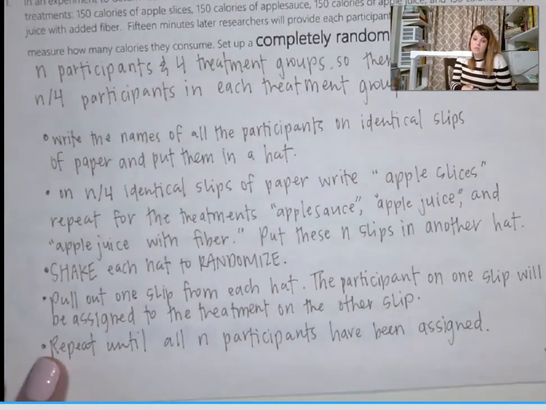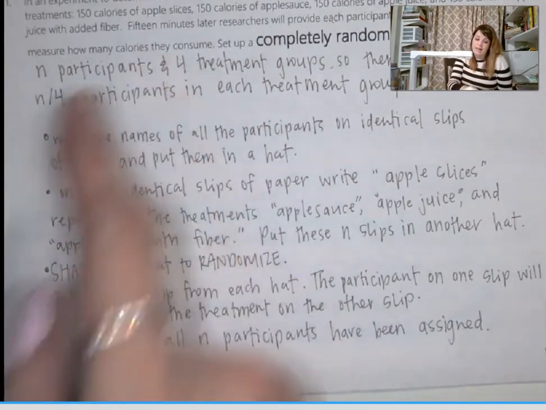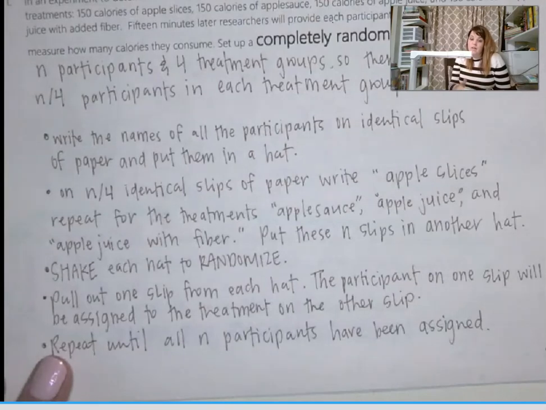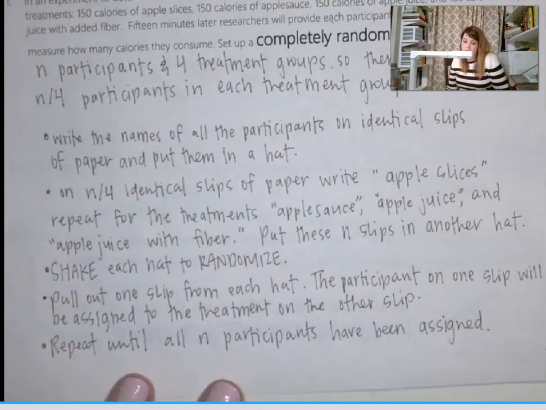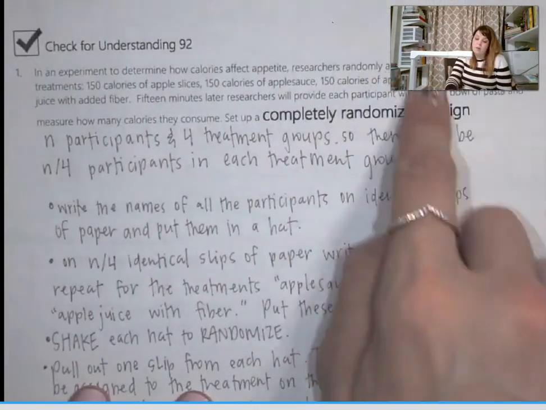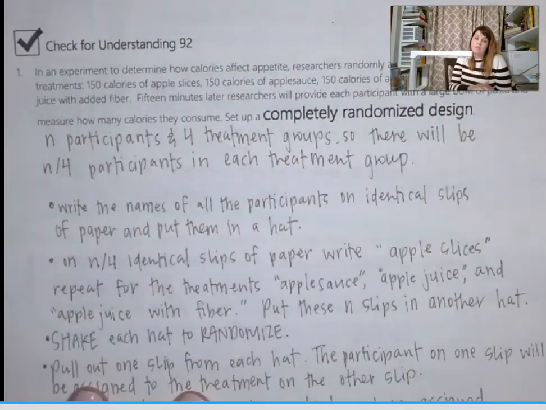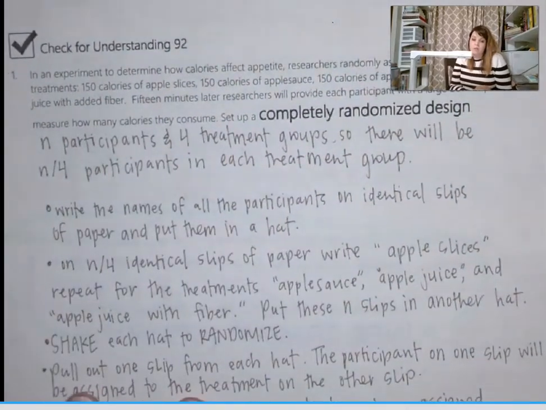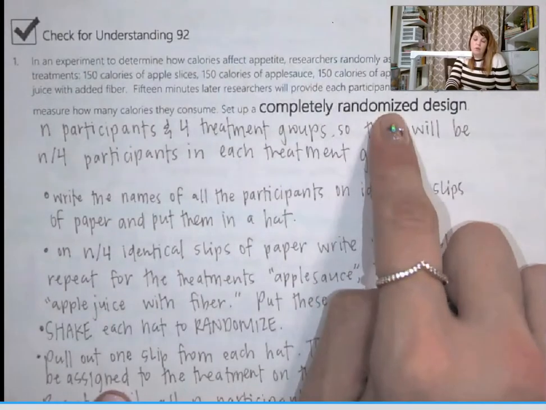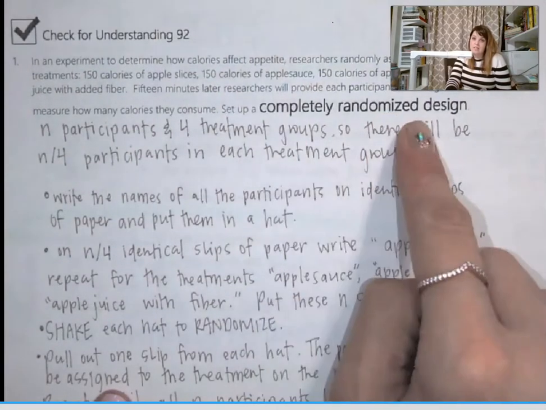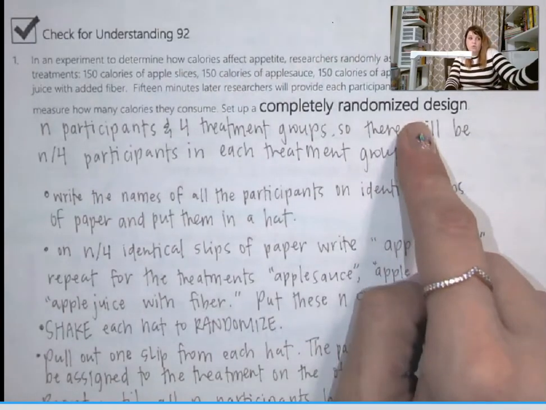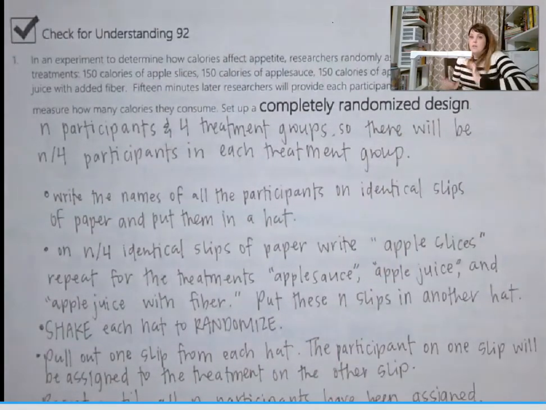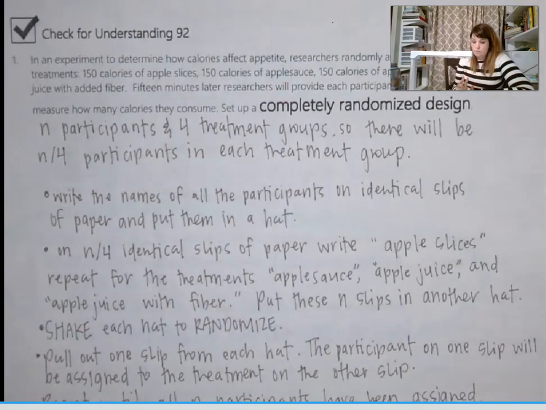Those participants will be assigned to the apple slices group. The next 25 will be assigned to the applesauce group, the next 25 to apple juice, the next 25 to apple juice with fiber, because I'm just going in the order that they give it to me in the prompt. So you don't have to use the two-hat method unless they say completely randomized design. You could just use the hat method. Just depends on which one you want to do.